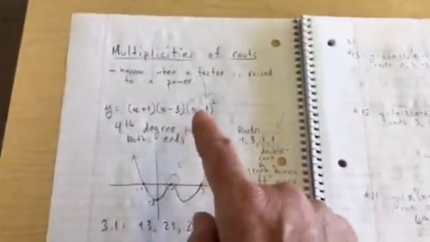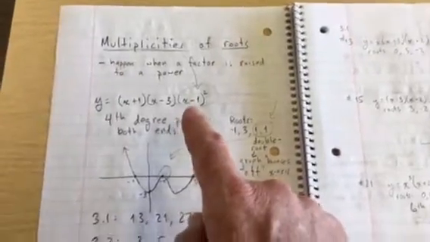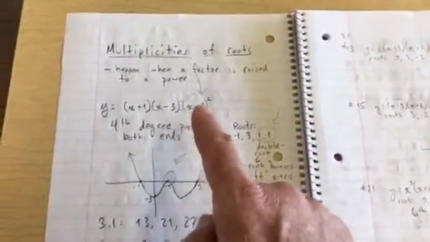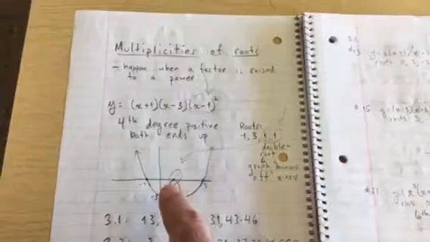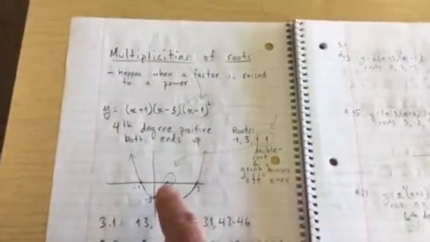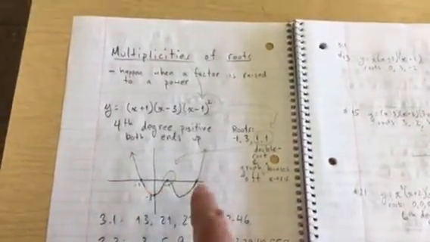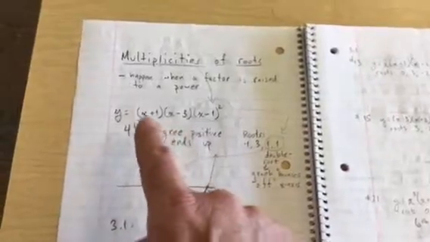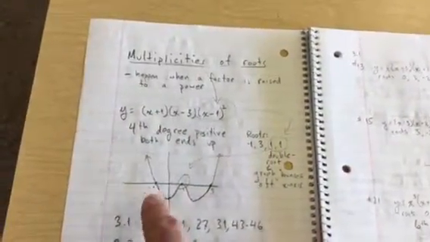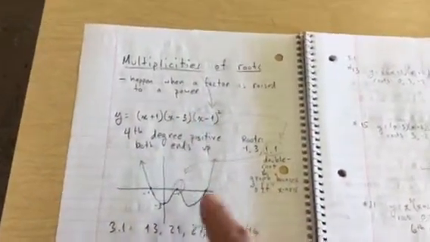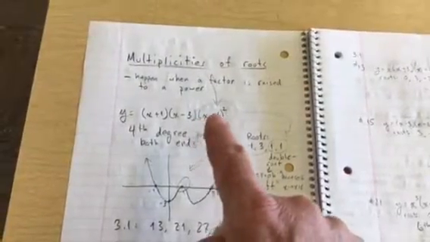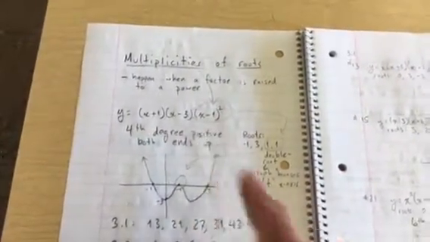Here's another one where we saw a multiple root, a root with a multiplicity of 2. That is, the factor is squared, okay? And that gives us kind of this bounce-off point of the graph instead of a crossing point like the other 2. So x plus 1 gives us a root at -1. It crosses at +3, but it doesn't cross at +1. It bounces off because that factor is squared.